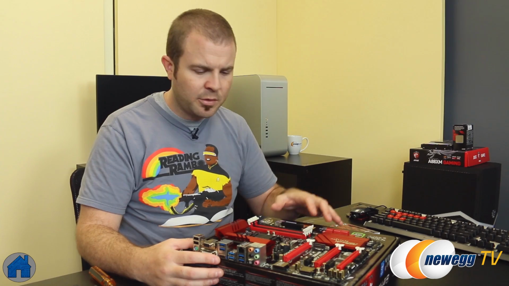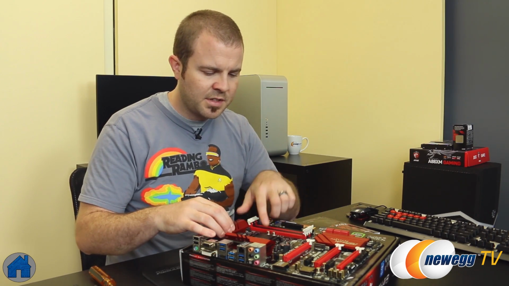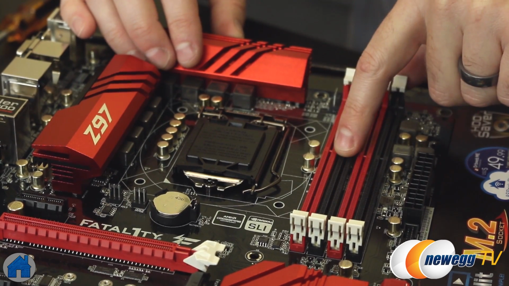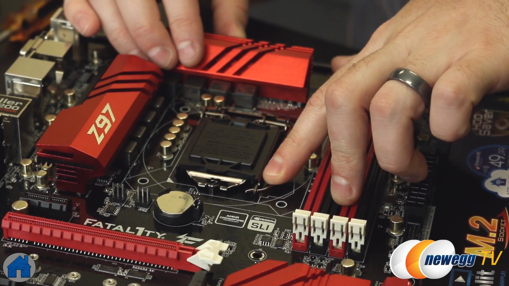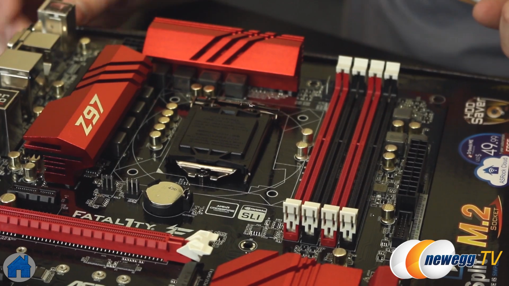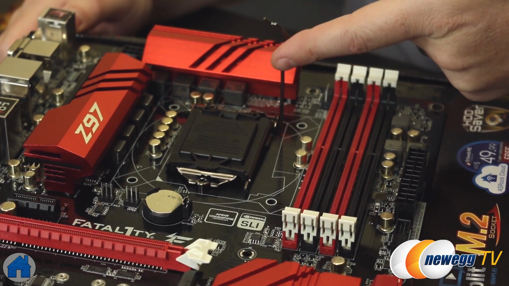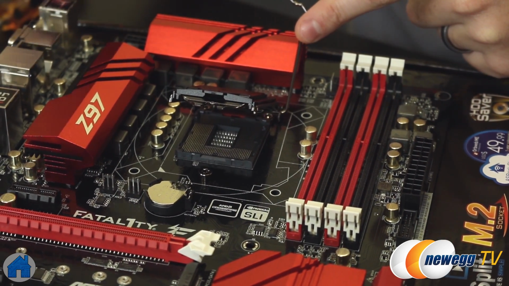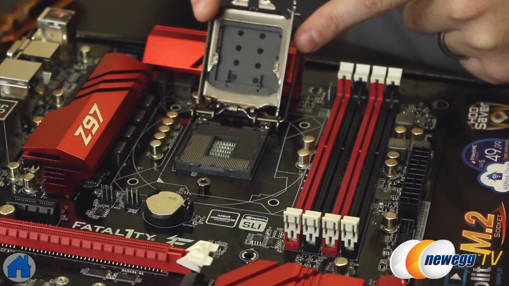Now this is the Intel build that we're working with here, so for starters I'm going to lift the retention arm on the LGA 1150 socket. That's located right here. Just push down and out to the side, and then that arm should lift up. Doesn't take too much pressure to do that. Go ahead and fold it all the way back, and the socket should actually lift up a little bit for you just like that. So go ahead and tilt that back.